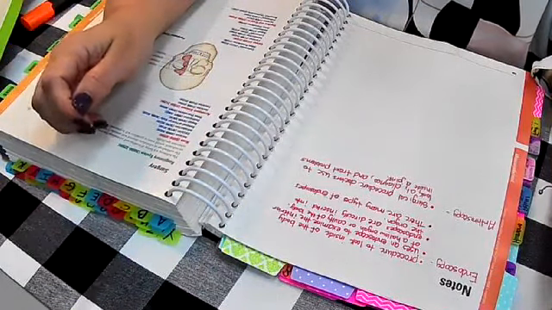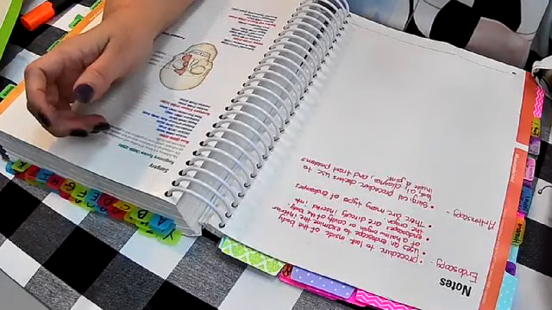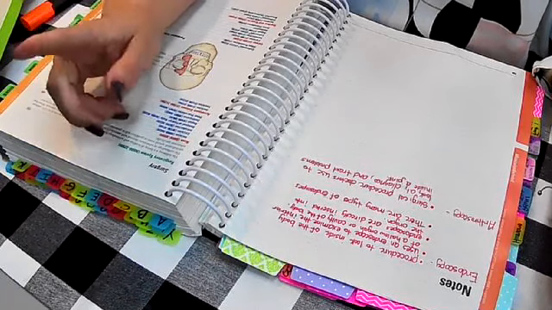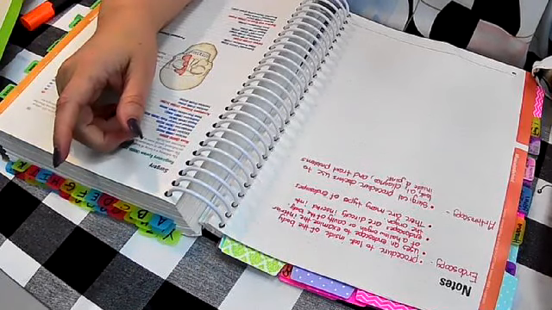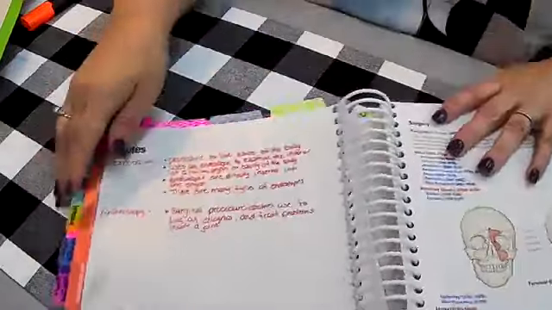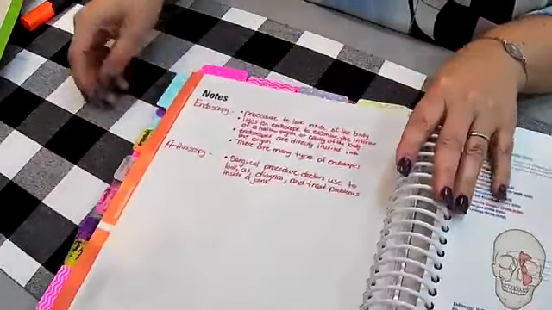Endoscopes are directly inserted into the organ, and there are many types of endoscopes. Arthroscopy is a surgical procedure doctors use to look at, diagnose, and treat problems inside a joint. I'm going to turn that around and let you see that I've written this in my notes.